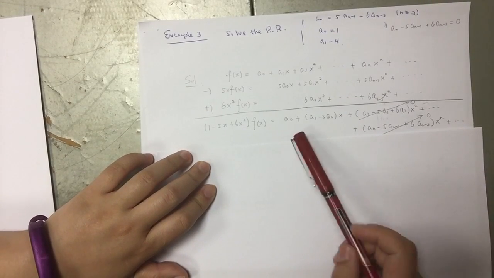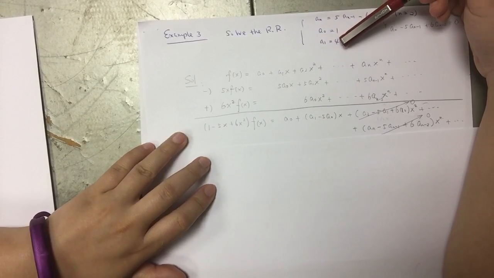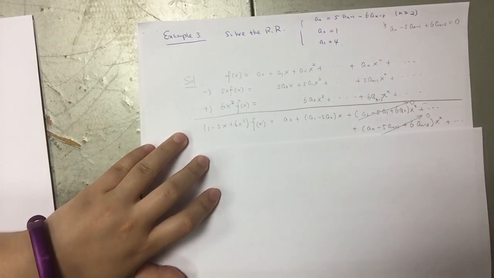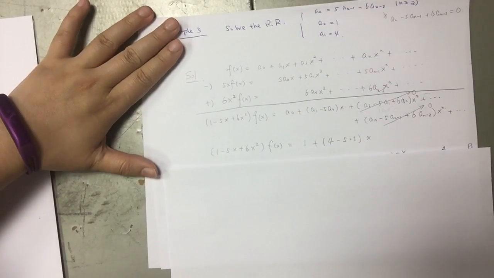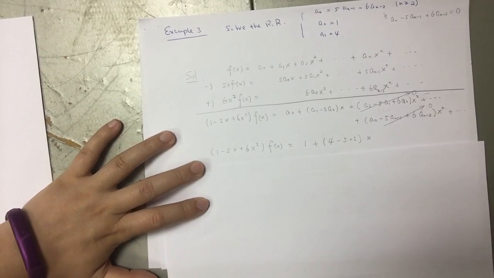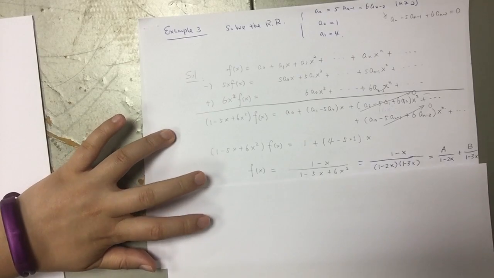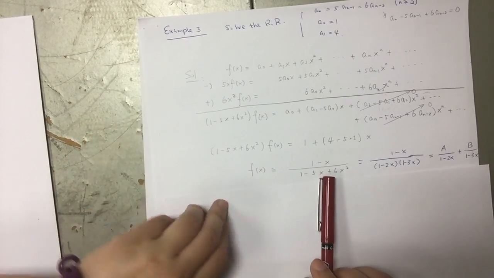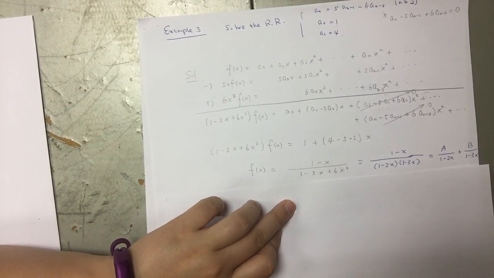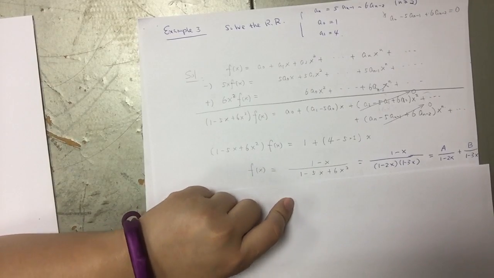The next step, we will just take advantage of our knowledge of a_0 and a_1 and plug those numbers into these terms here, and we have this equation. Divide that parenthesis over, and we have f(x) equals this. It's a rational function with a linear term for the numerator and a quadratic in the denominator.